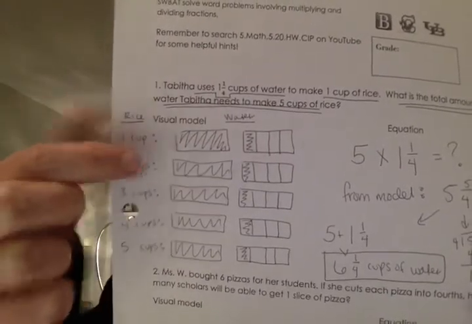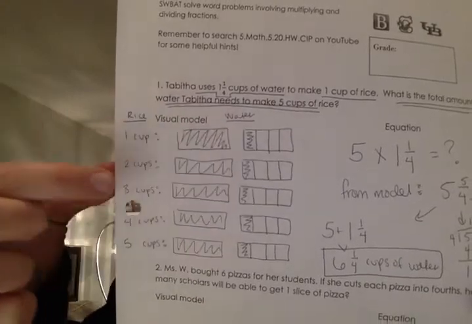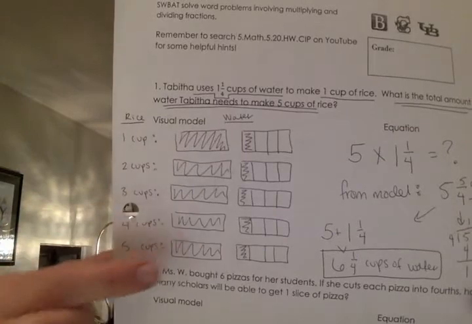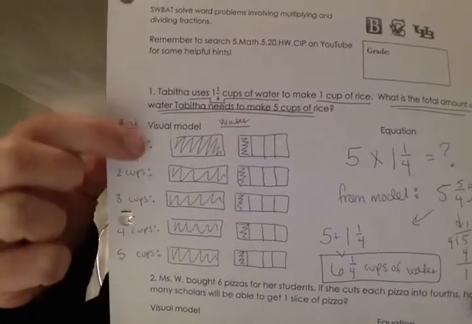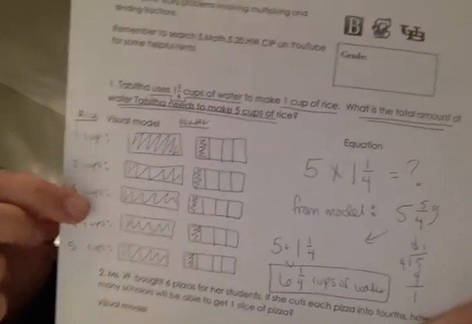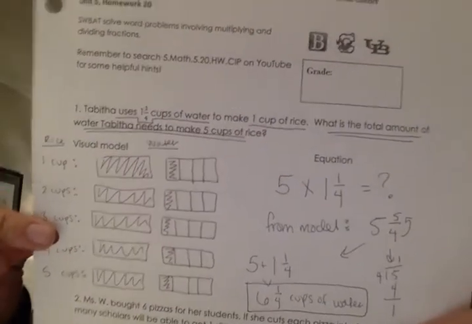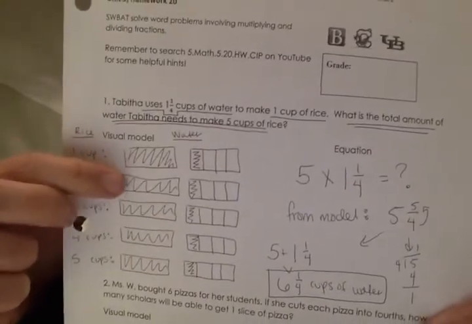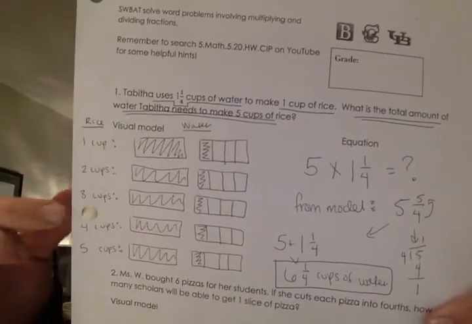Then the second one, I needed the same, 1 1/4. The third, I also need the same, 1 1/4, and so on until I have 5 cups of rice down the side. If we put that into an equation form, what I'm doing is 5 times 1 1/4.